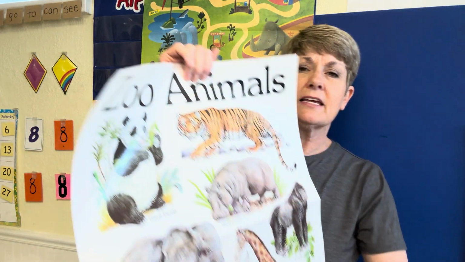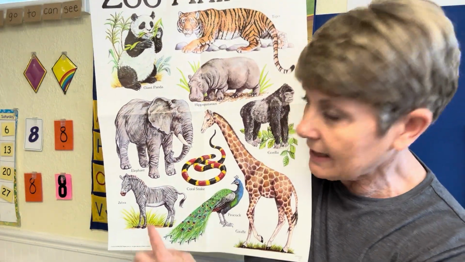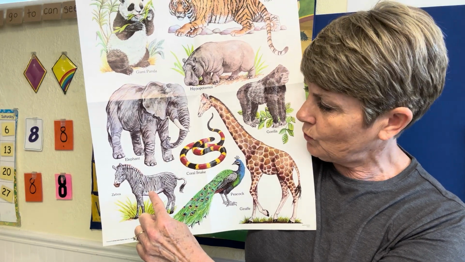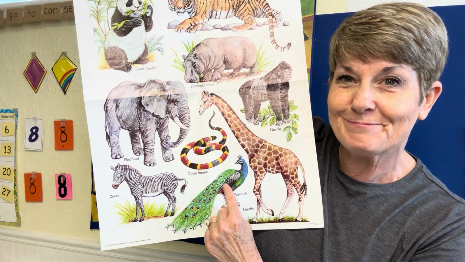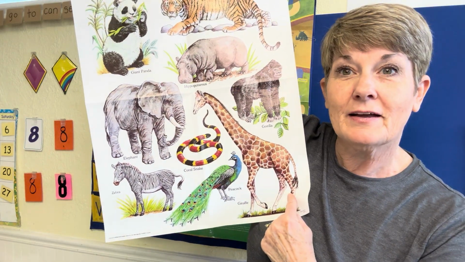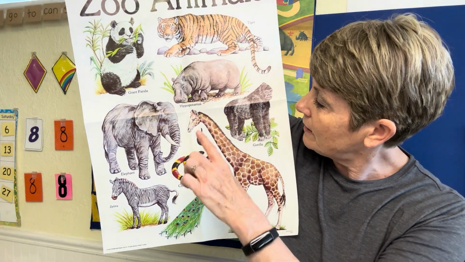Let's look right here. I have another picture that's a little bit closer to see some animals that are in the zoo. Let's see. We've got a zebra. Is that a j? No. Or a g? Nope. What about a peacock? Nope. Oh, there's a giraffe. That's not the one we're going to talk about, but there is a giraffe at this zoo.